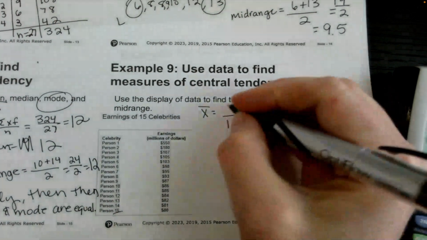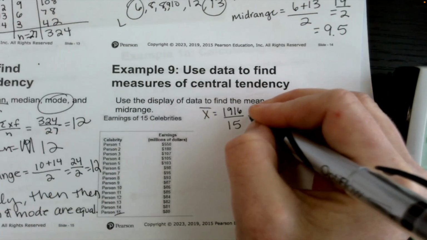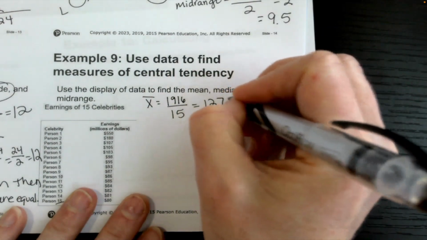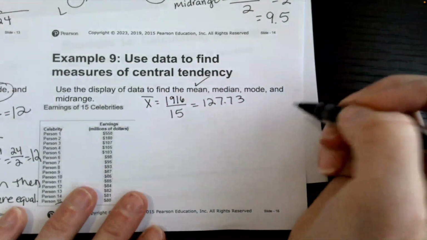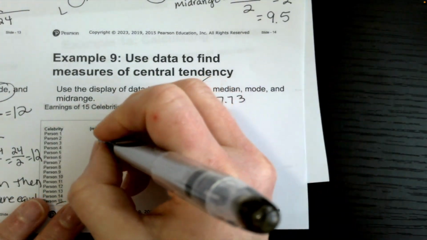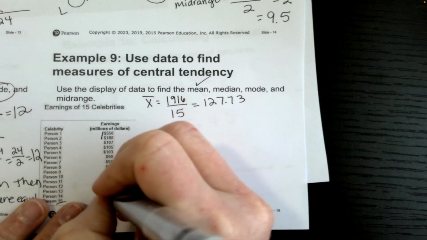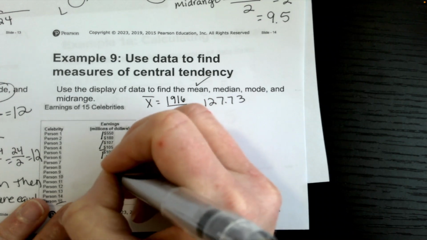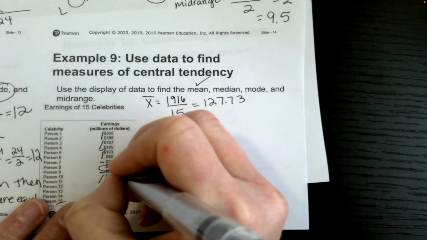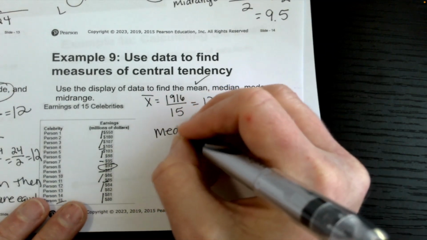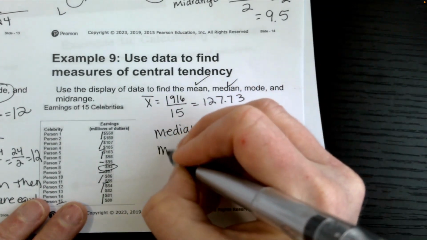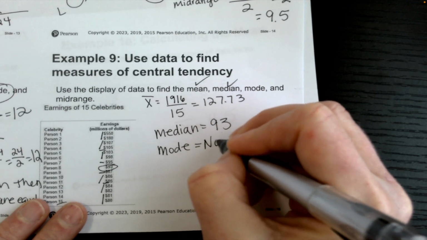Okay, whenever I added them up, I got 1,916. And then whenever I divided by 15, I got 127.73. Okay, so that's your mean. Your median is going to be in the middle. So I'm just going to cross 2 at a time. Oh no. I should have 1, so 93 is your median. Okay. Mode, there's nothing that repeats. So there's none.